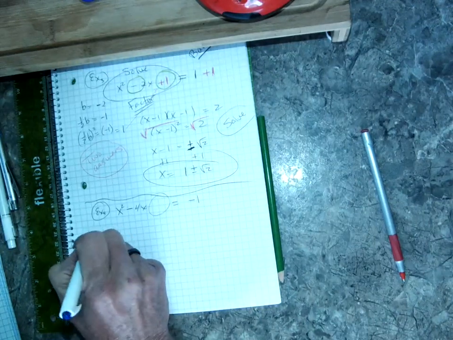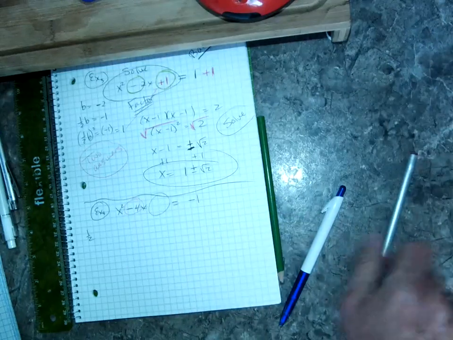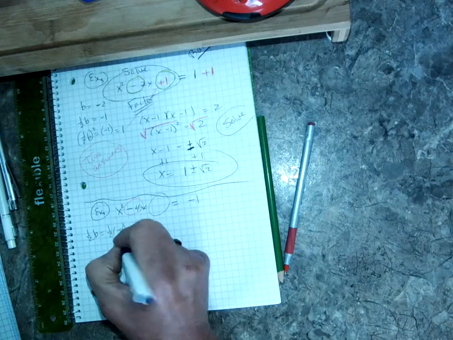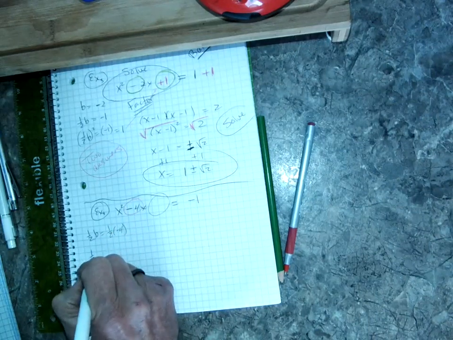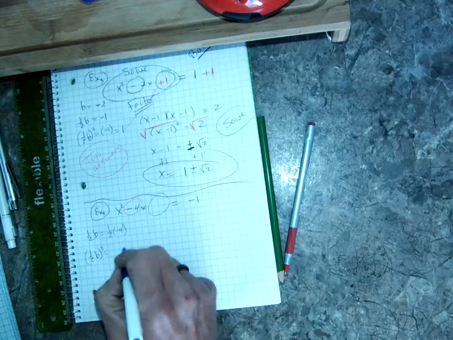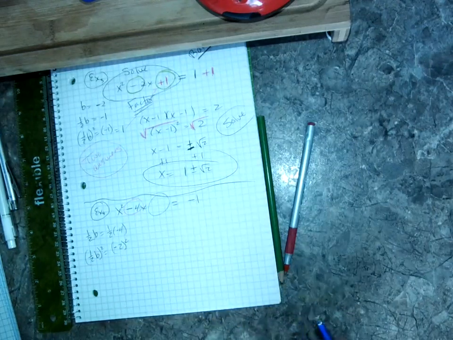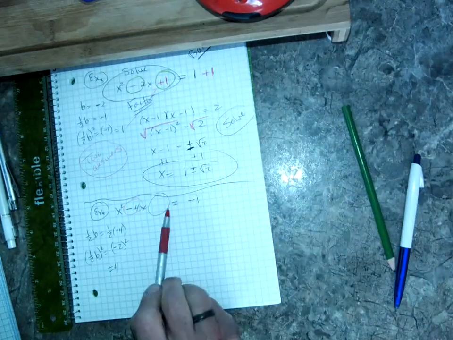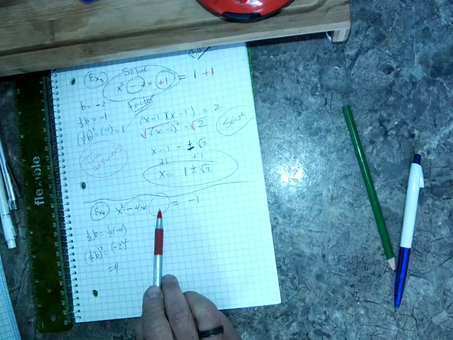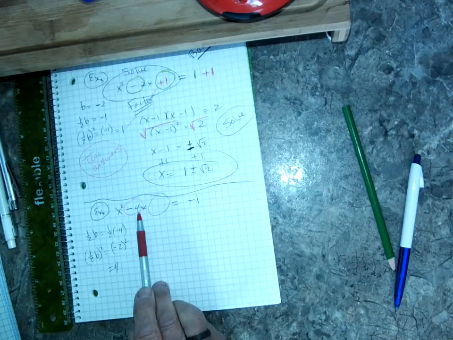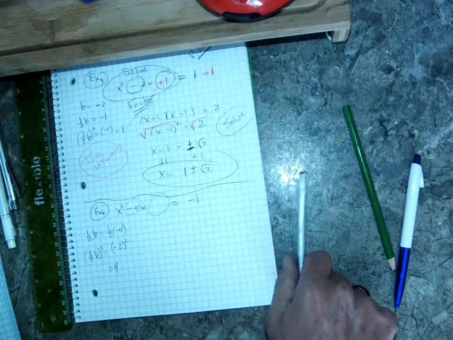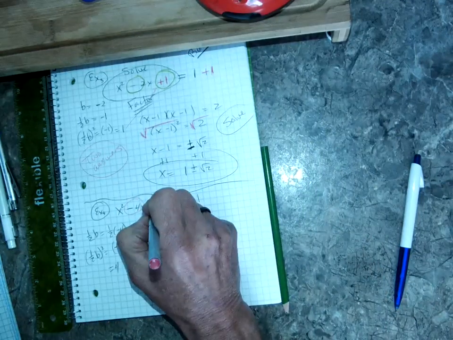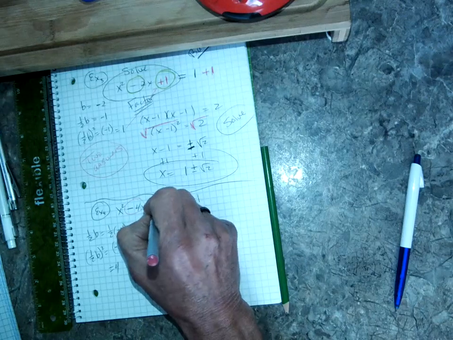Well, we're going to take half of b, so I'm going to take half of -4, which is -2, and then I'm going to take that and square it. So I got -2, and I'm going to square -2, and I'm going to get a positive 4. Okay. So I want to put a number here that will help me factor it. Half of this number is 2. 2 squared is 4. So I'm going to put a plus 4 right here. Plus 4. Okay. Now it will factor.